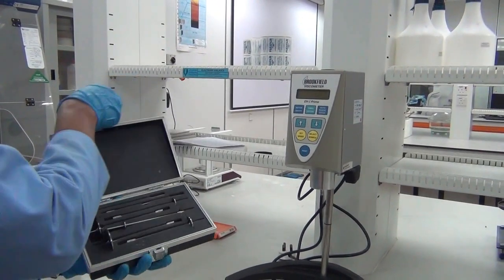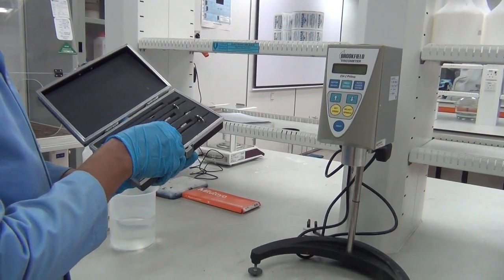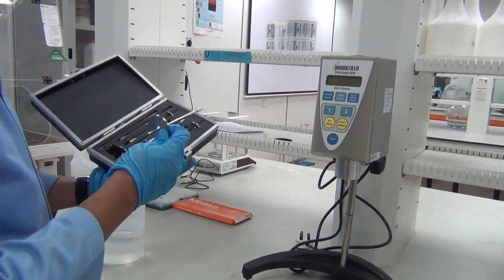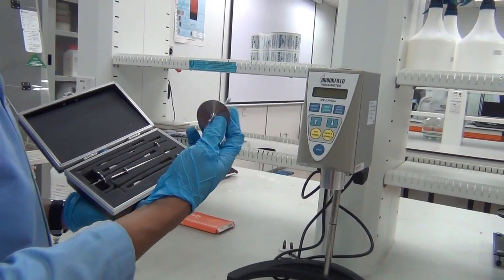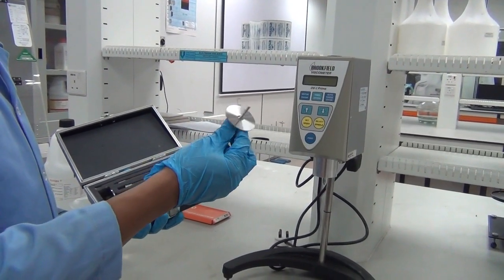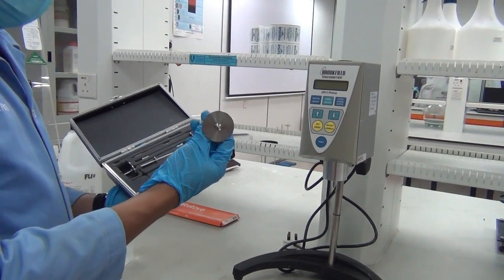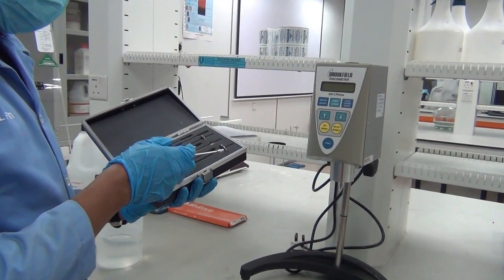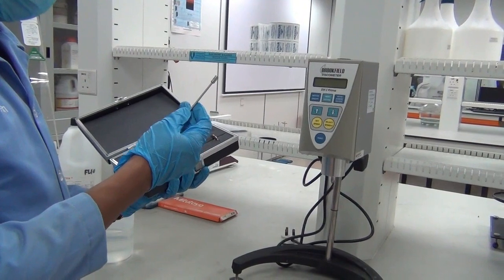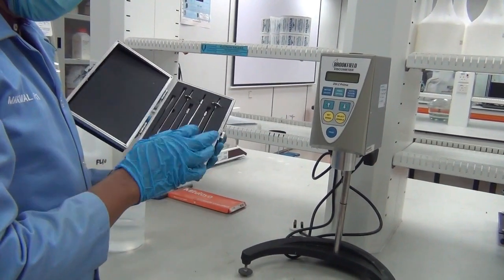There are several types of spindle with different sizes. First we have SO2, which is a big spindle. There is a number for each spindle, starting with SO2 until SO7.